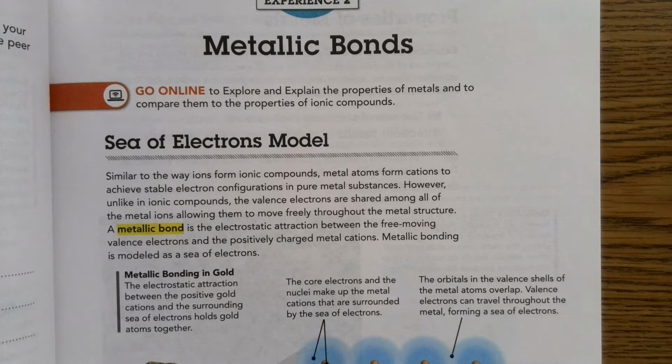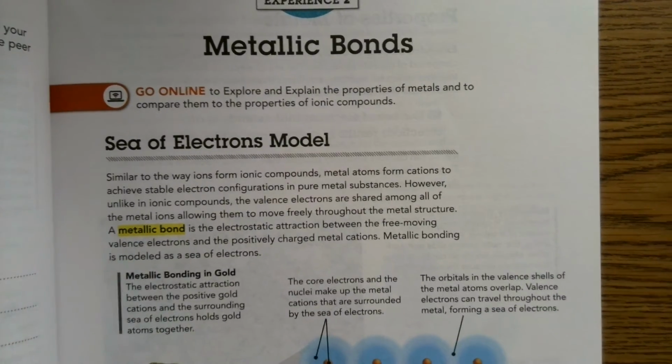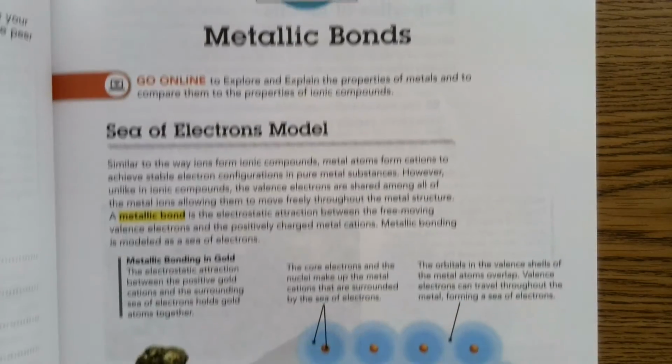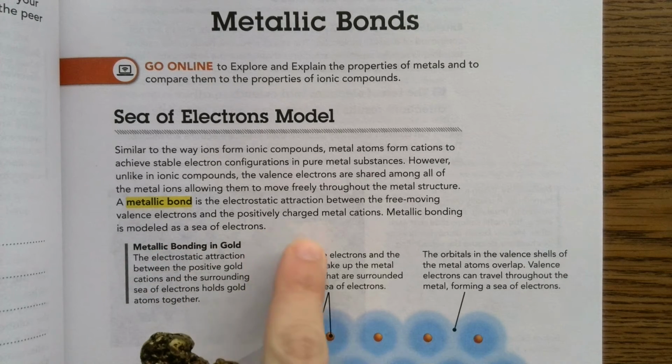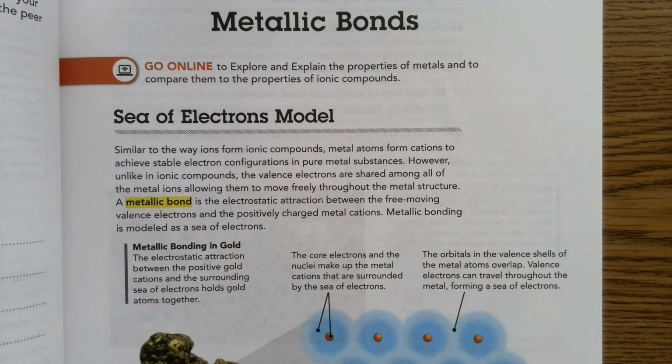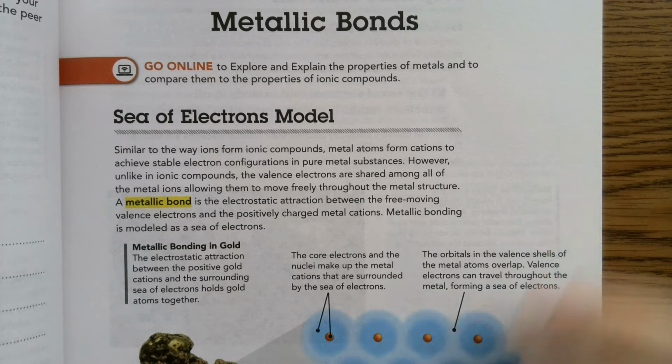I'm your teacher, Mr. Flynn, and today we're going to be talking about metallic bonds. I would like you to write down this definition for metallic bonds. It is the electrostatic attraction between free-moving valence electrons and the positively charged metal cations. So just take a minute, pause the video, and write down that definition.